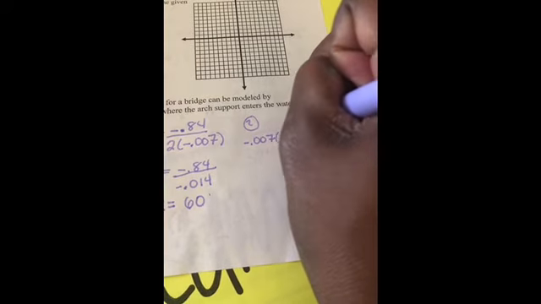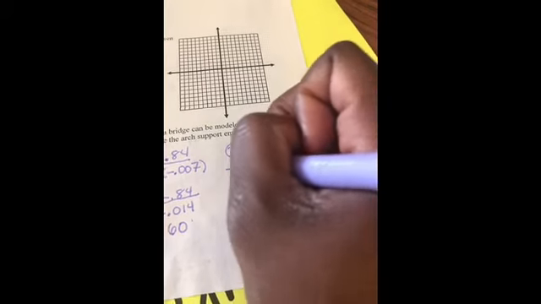Now we're going to plug it back in, step 2. And it's going to be negative 0.007 times 60 squared plus 0.84 times 60 plus 0.8. Everybody got that? 60 squared is 3,600, sorry.